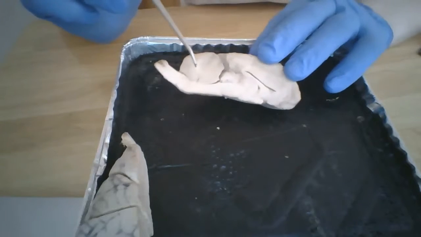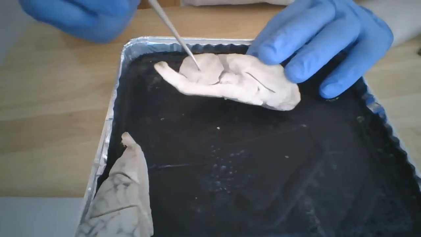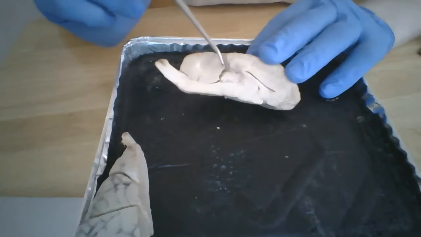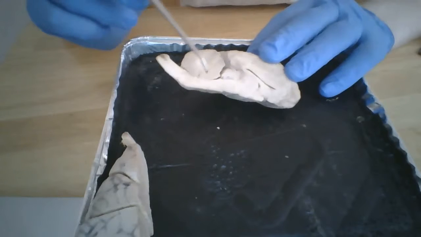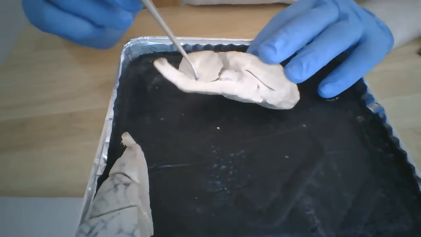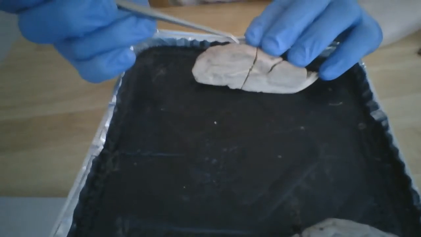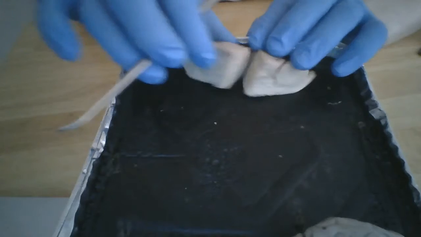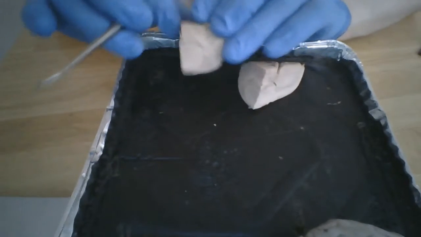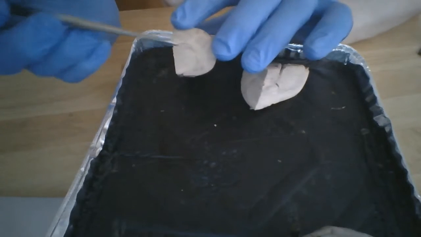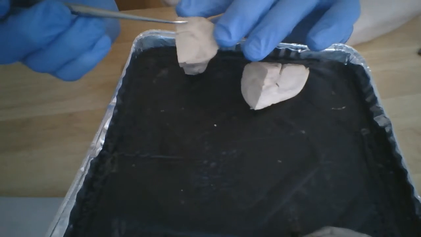In our cerebellum, we can see the internal white matter as well as the outer gray matter. From the cerebellum, we can see that there's a fourth ventricle here. When we make a crosscut in the cerebrum just anterior to the thalamus, it allows us to see inside of the cerebrum. It allows us to see the internal white matter as well as the outer gray matter.